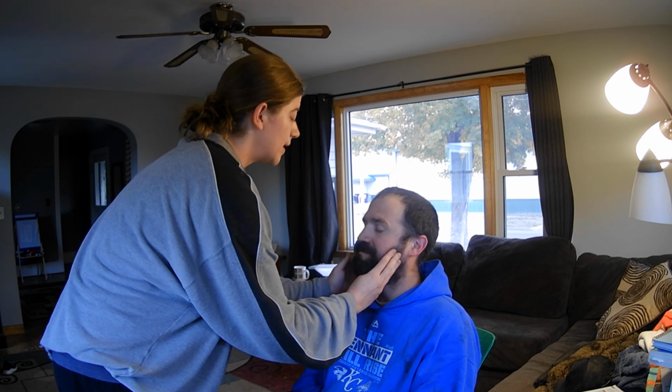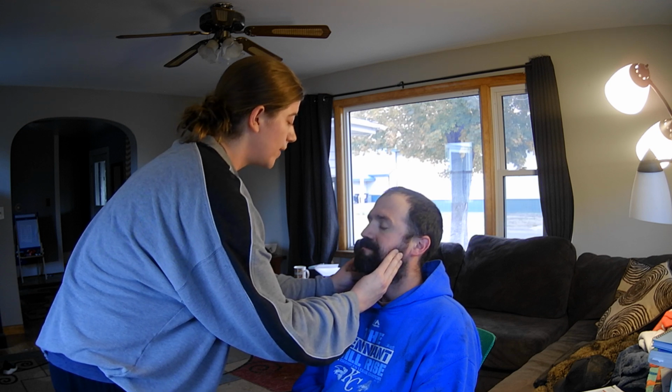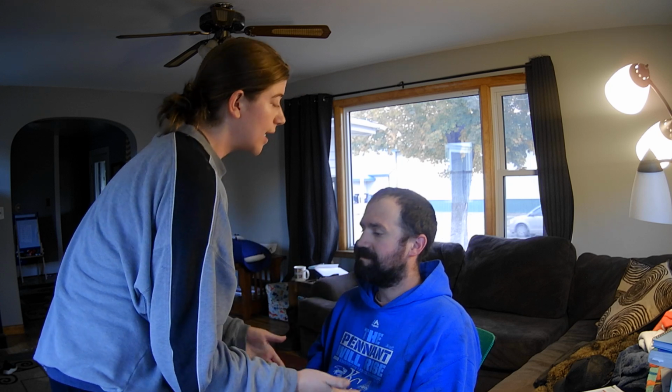And then I'm going to palpate the temporomandibular joint. Can you open and close? Perfect. Move it side to side. Perfect. And there's been no clicking. Did you have any tenderness? Nope. Okay.